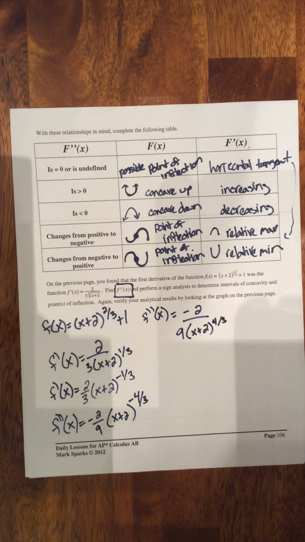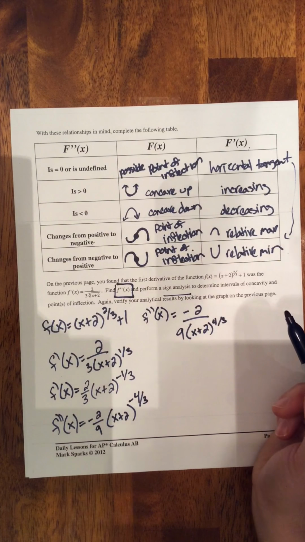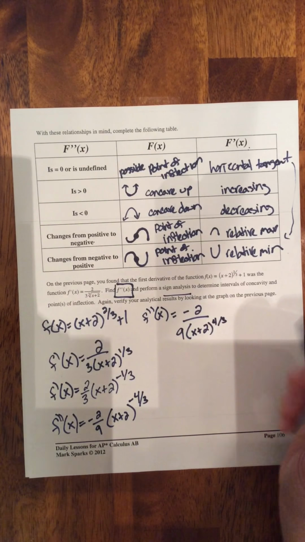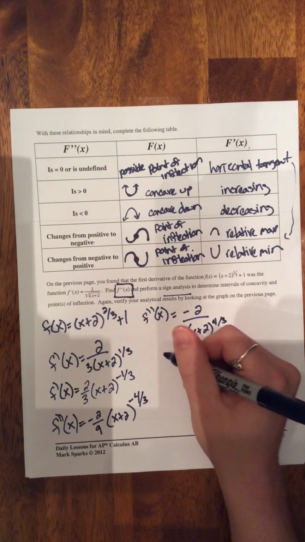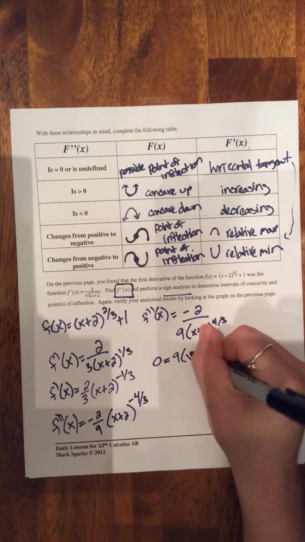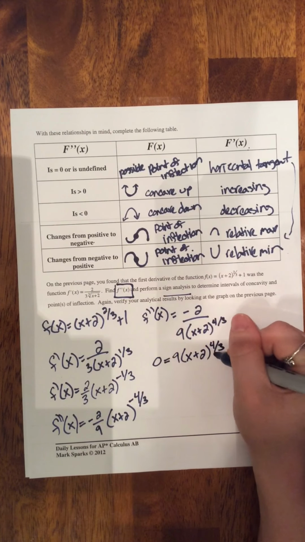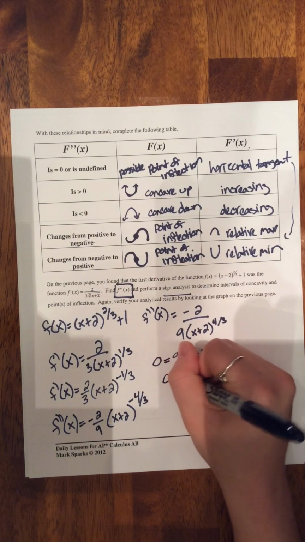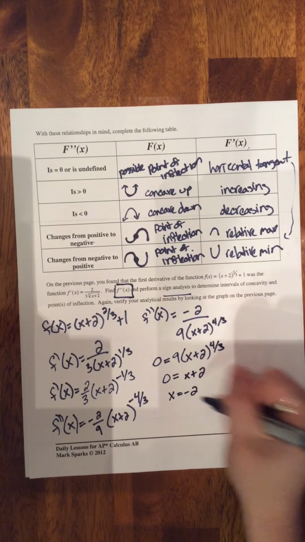So what you're doing next then is you're figuring out, okay, well, where are the critical values? It says perform a sign analysis. That's like when we make the chart. Sorry, I have a cough. I can see the derivative. The numerator can't be 0. So I'm setting the denominator equal to 0 to see when the second derivative does not exist. If I divide both sides by 9, take both sides to the 3/4 power, I'm still going to get 0 is equal to x plus 2. And I get x is equal to negative 2.